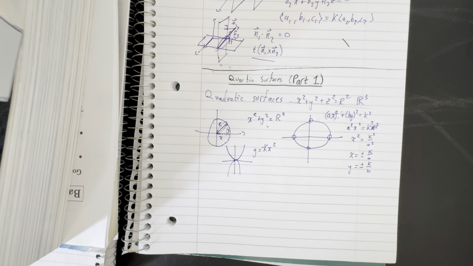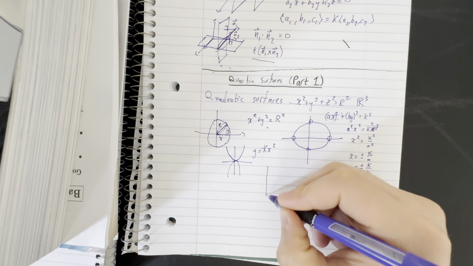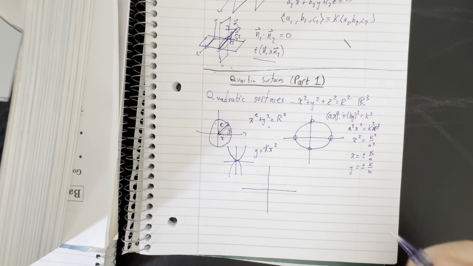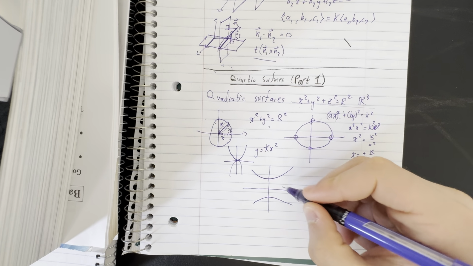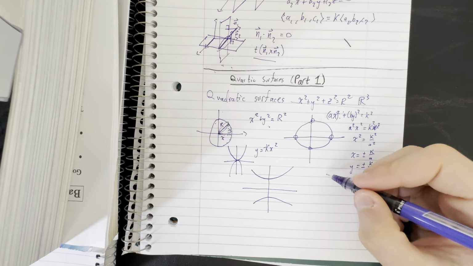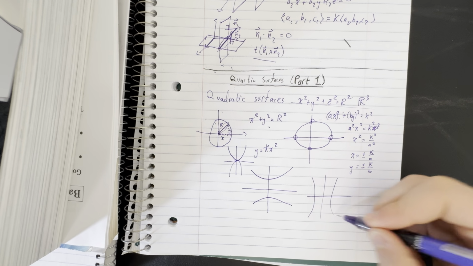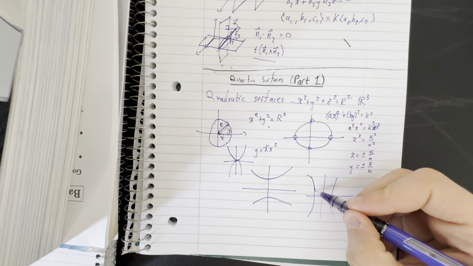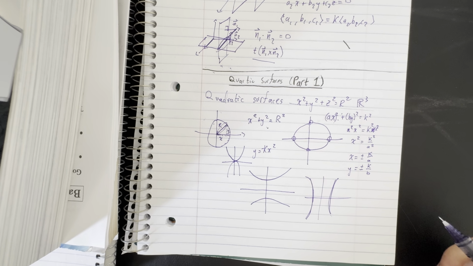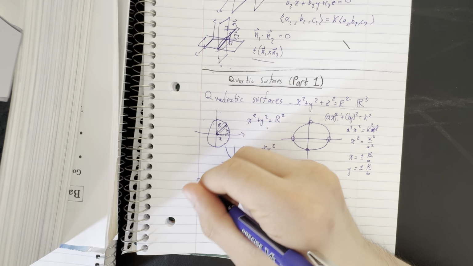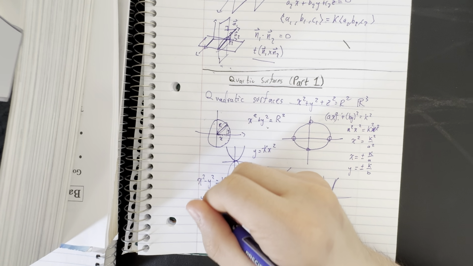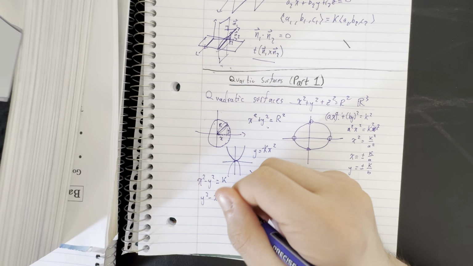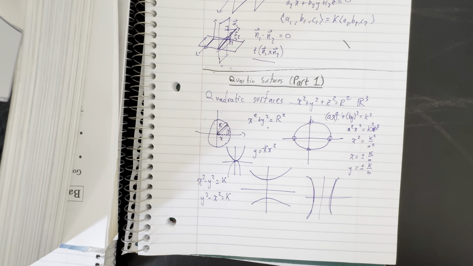And then lastly, we want to look at hyperbolas, which could look like that, or they could look like that. Kind of like parabolas, but the equations are pretty different. They're going to take the form of x squared minus y squared equals k, or y squared minus x squared equals k, whatever you want to do.